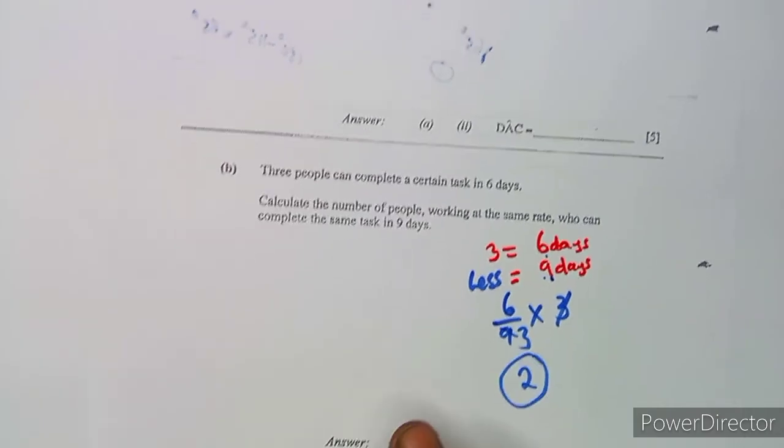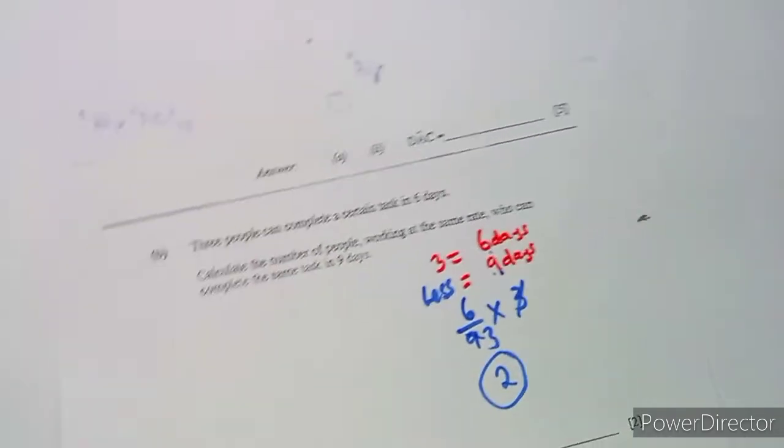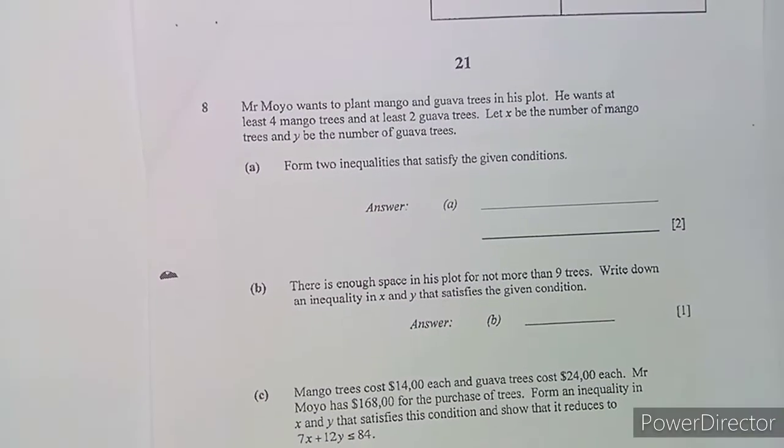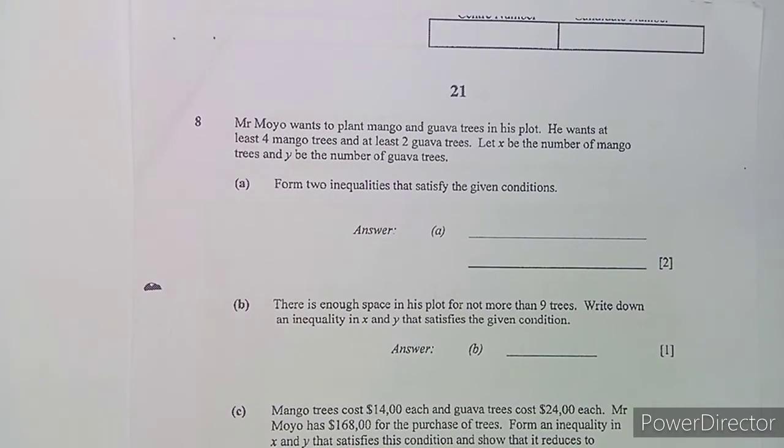So these are some of the typical questions, guys, that you can have. As you can see, that was number 7, and it was like you were working with this topic here, which is just an ordinary question that you're given.